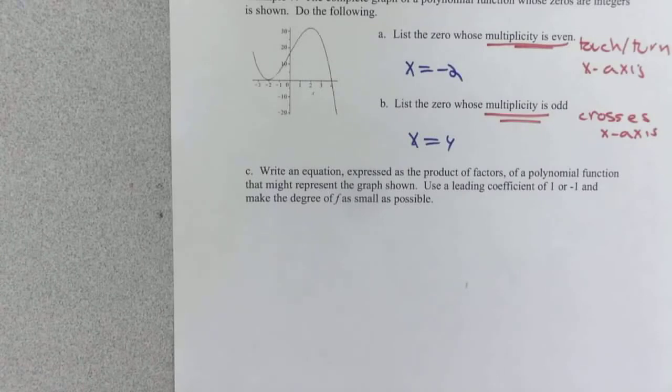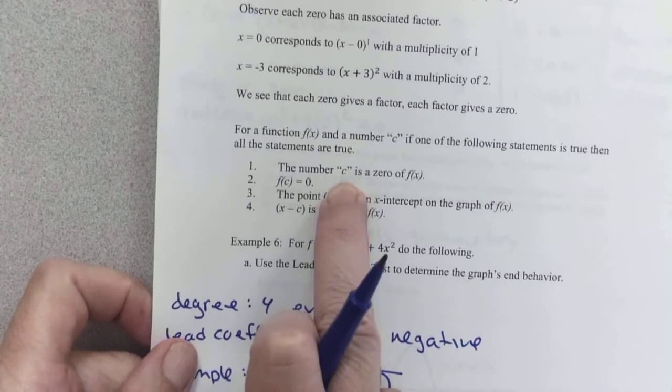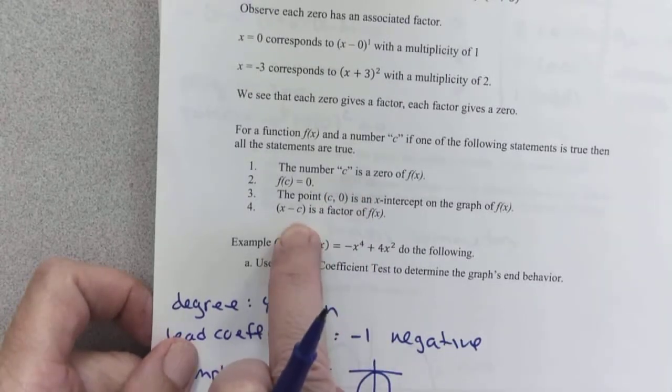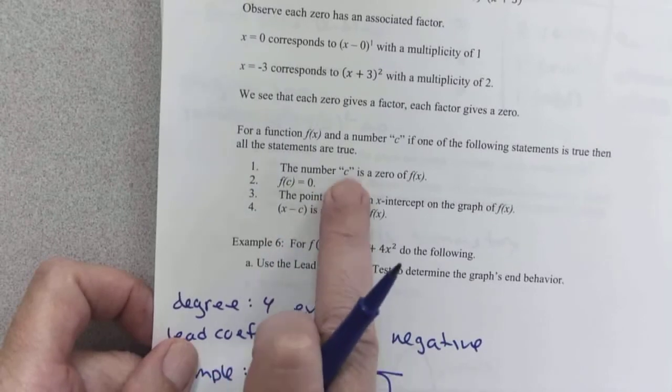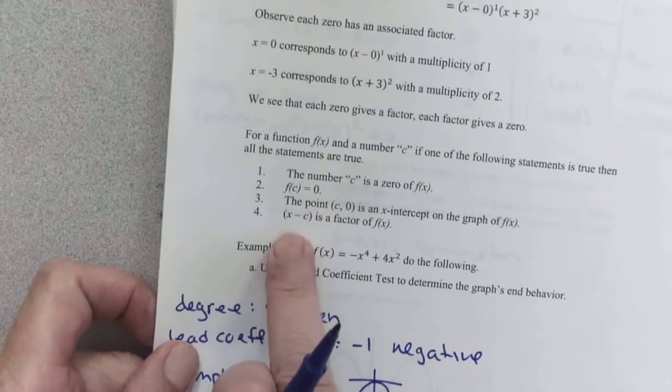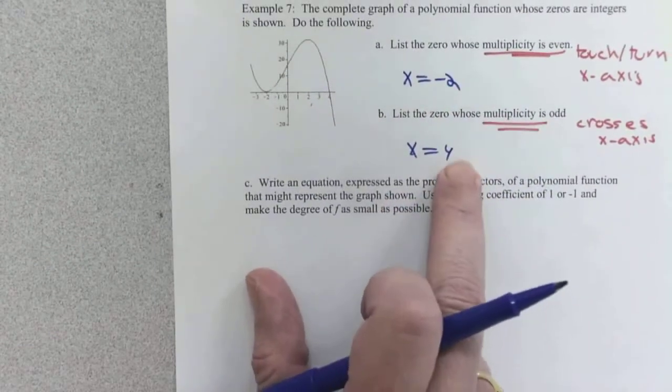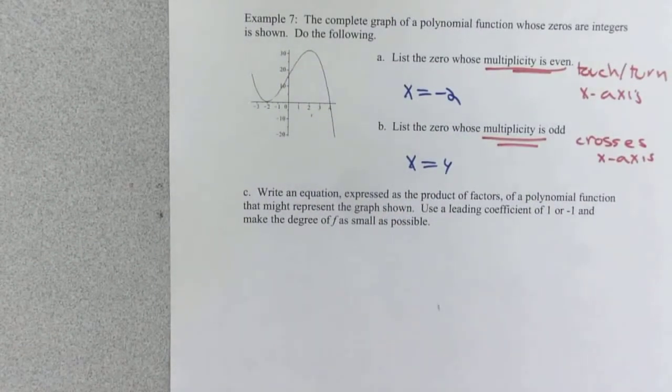So we have to remember some things we said a couple pages ago. Can we find them? Yeah, right here. If I know that a number is a zero, I also know a factor. If c is a zero, then x minus c is a factor. If I know a zero, I know a factor.